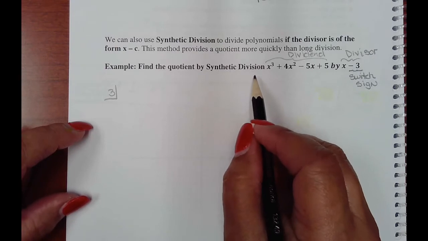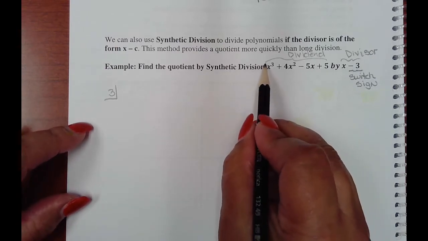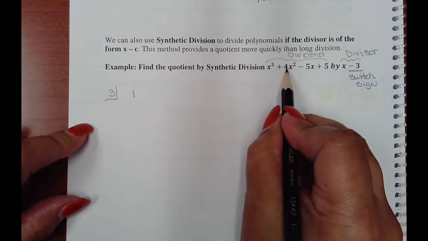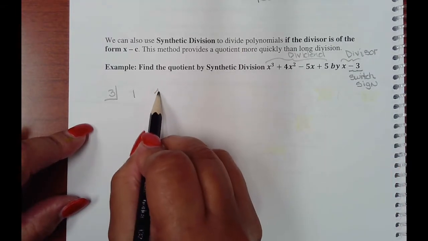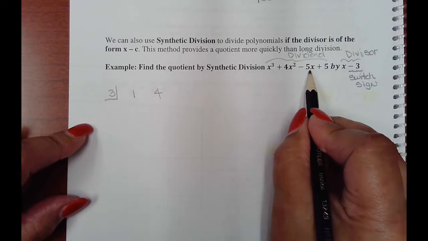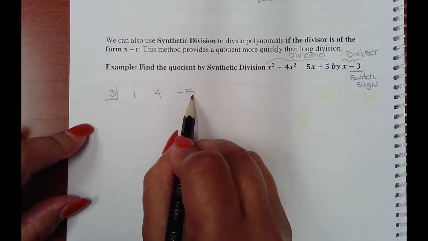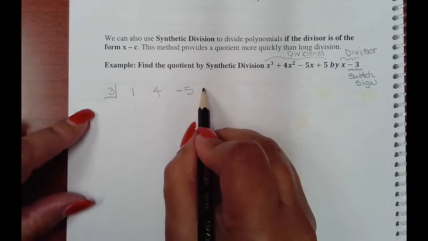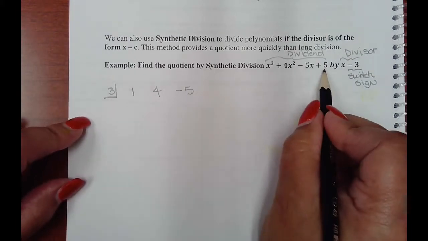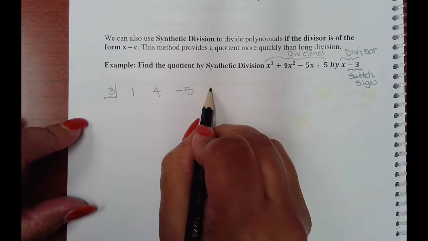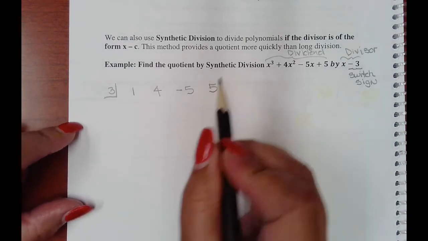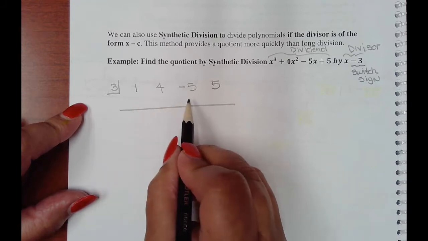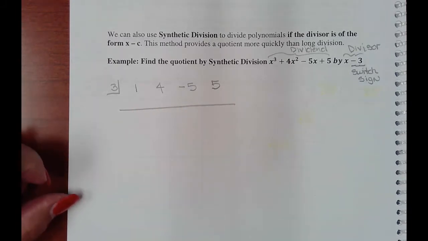And you're only going to be using the coefficients. Coefficient of the third degree term is 1. You're going to space them out horizontally. Coefficient of the second degree term is 4. Coefficient of the first degree term, -5. And then this is just a constant. You could call that the coefficient of the 0 degree term, or you can just call it a constant. Draw a line under these numbers, leaving space under each one for the numbers that we're going to get in this synthetic division procedure.